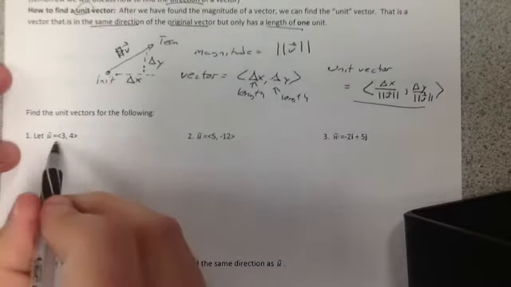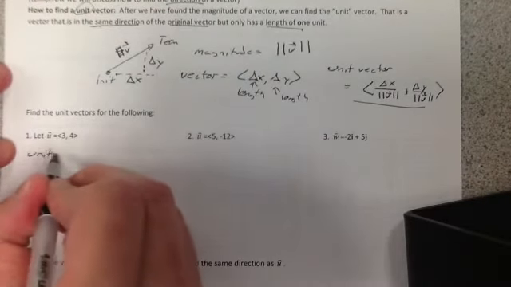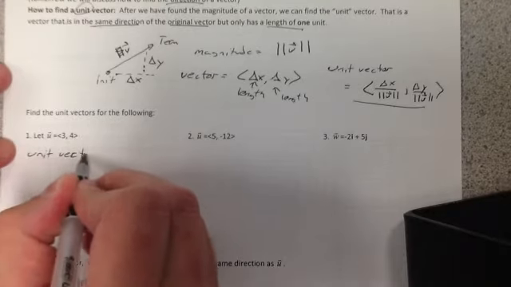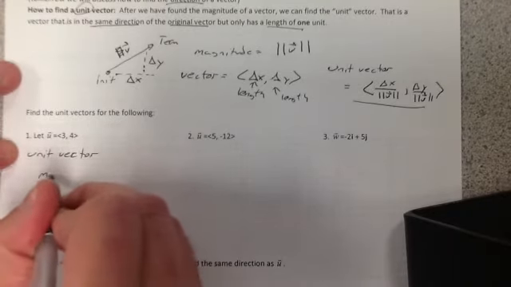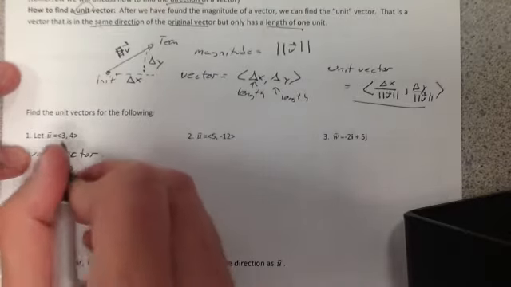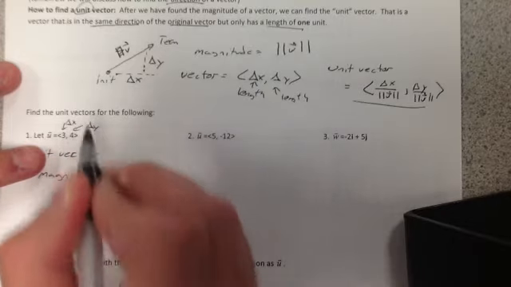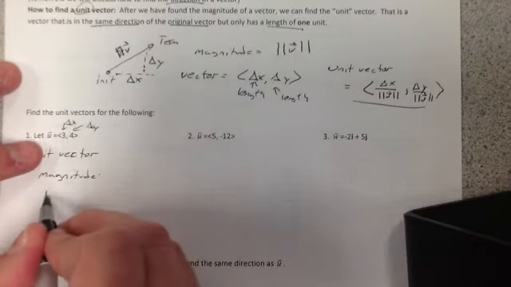Number 1. Let u be the vector 3, 4. Let's find the unit vector. So the first thing we need is its magnitude. Now hopefully by now you came up with a shortcut. There is my delta x. There is my delta y. It's just Pythagorean Theorem.